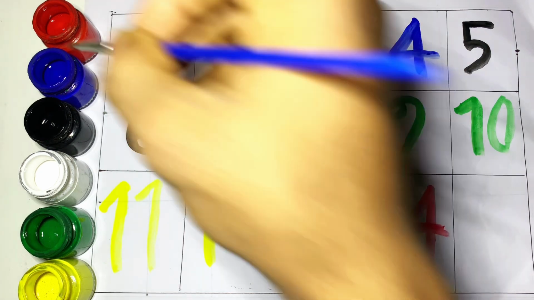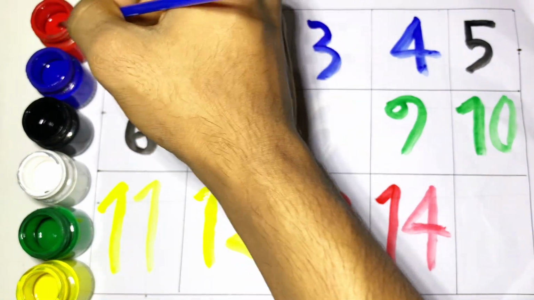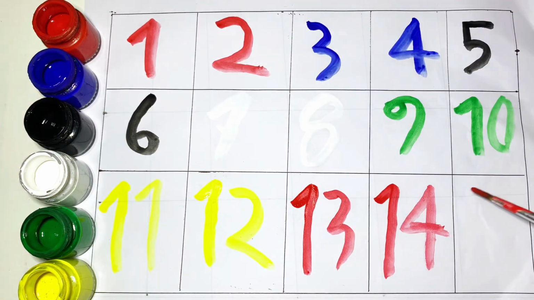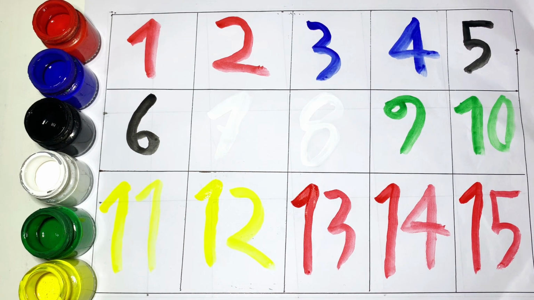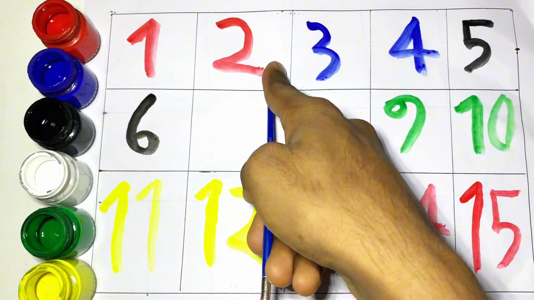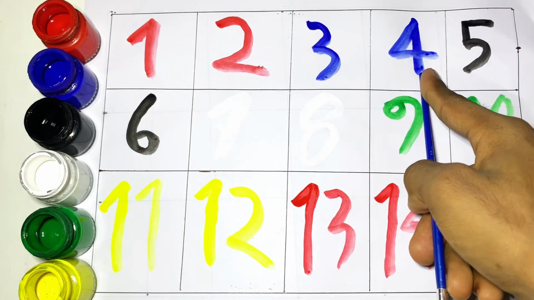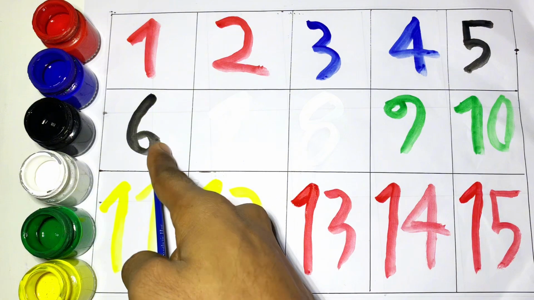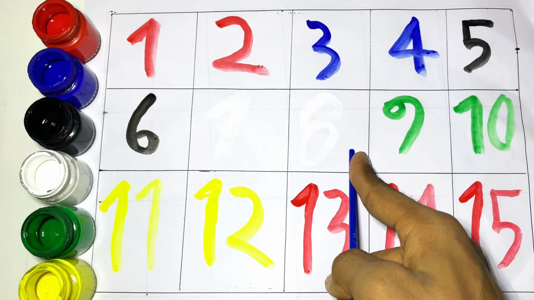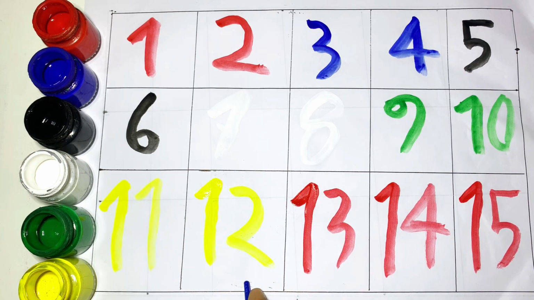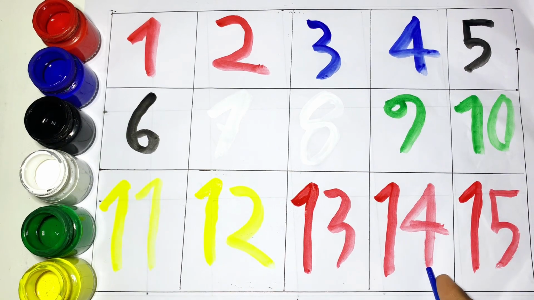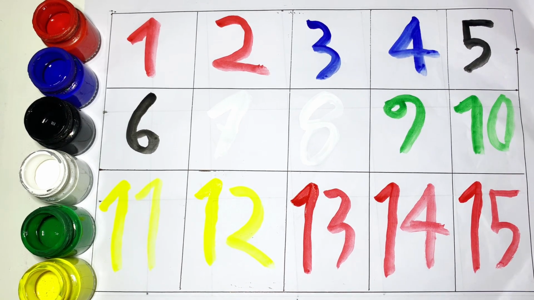Kids, again use red color, last draw 15, the numbers of 15. Kids, today we drew 1, 2, 3, 4, 5, 6, 7, 8, 9, 10, 11, 12, 13, 14, and 15.